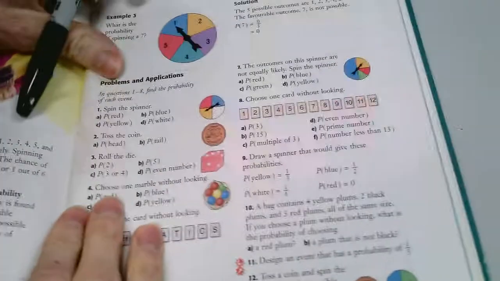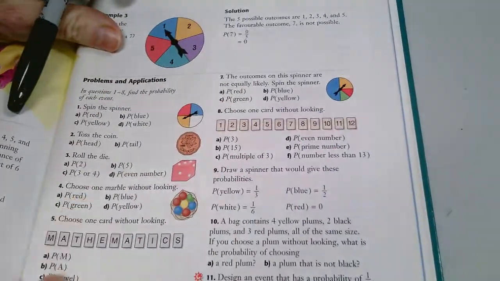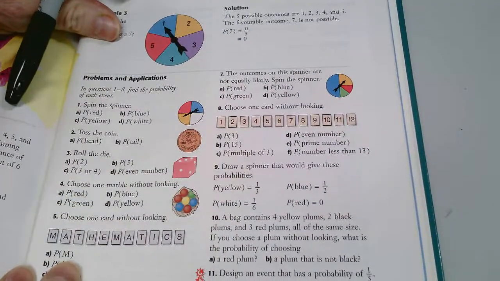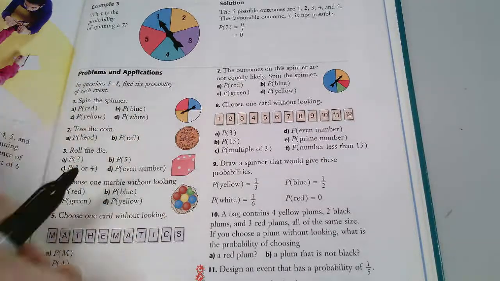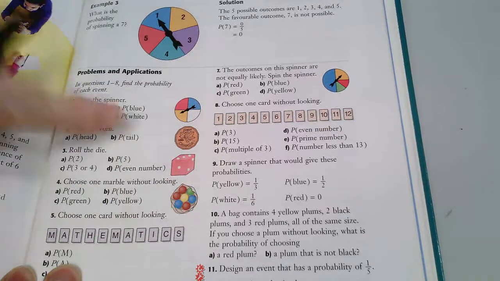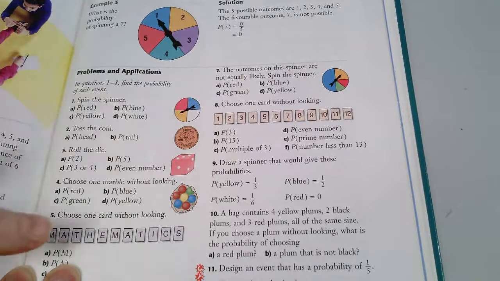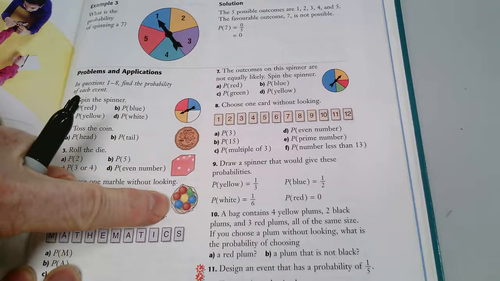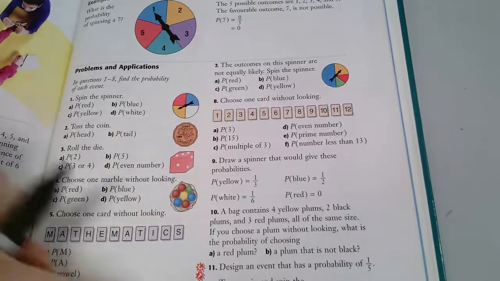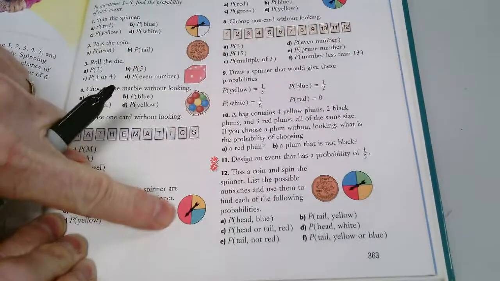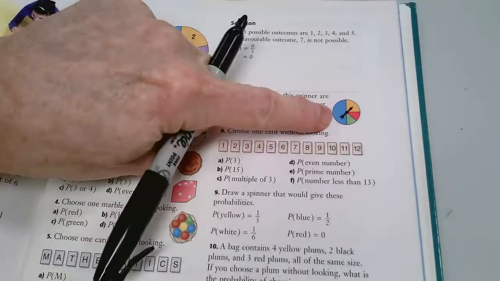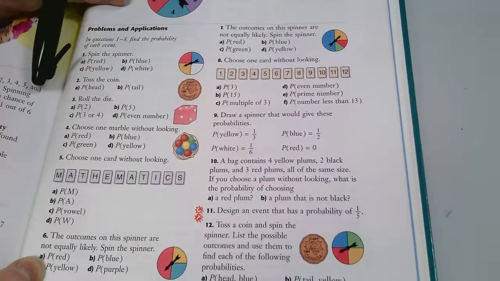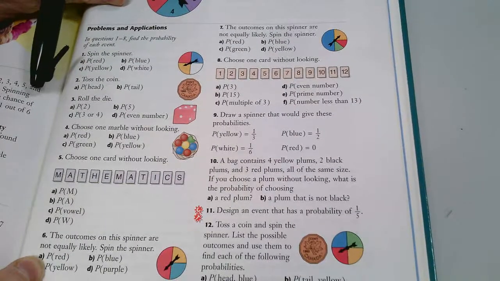So, looking at your actual page for your assignment, it looks like this, except yours is in black and white. Very helpful for you to take note here what the colors are, because for number 1, number 4, number 6, and number 7, colors become very important.